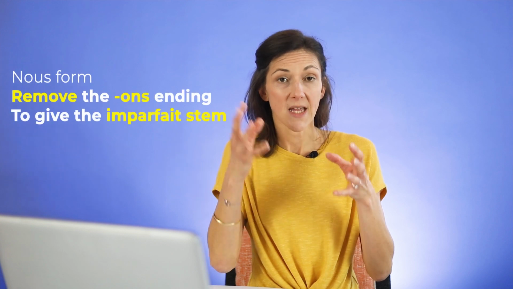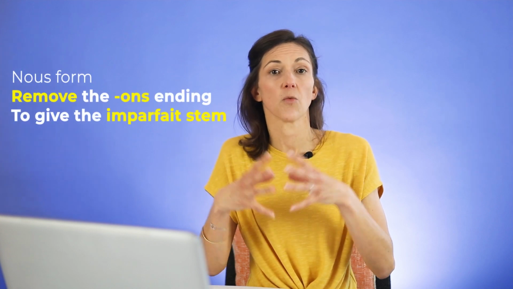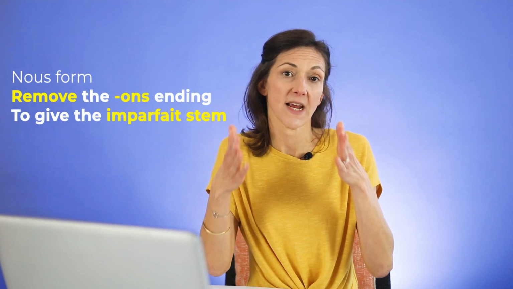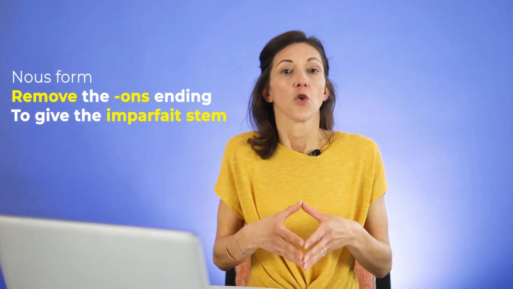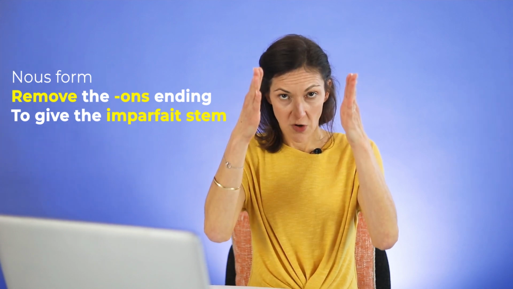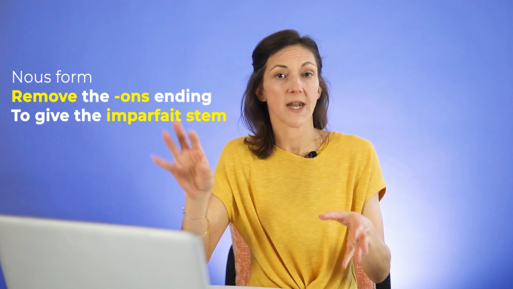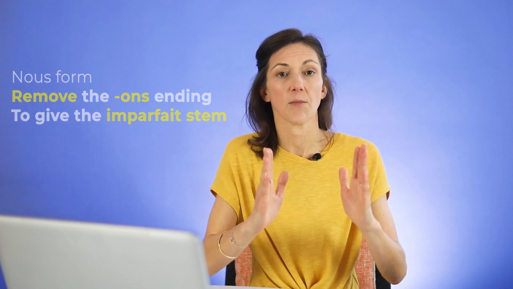Once you have this nous form, you remove the ons of the nous form, and then you obtain what we call the imperfect stem. Okay? So you have your present nous form, you remove ons, you obtain your stem for the imperfect.